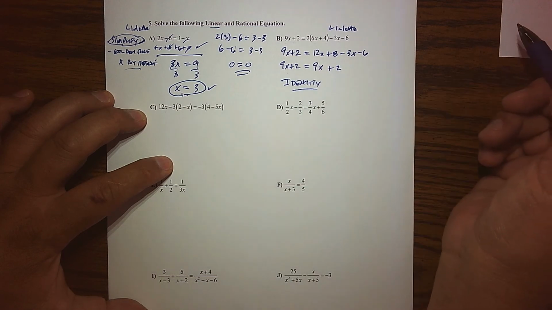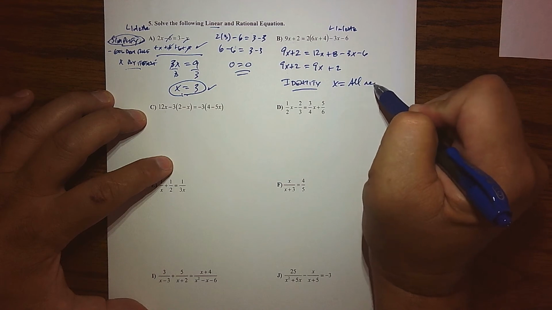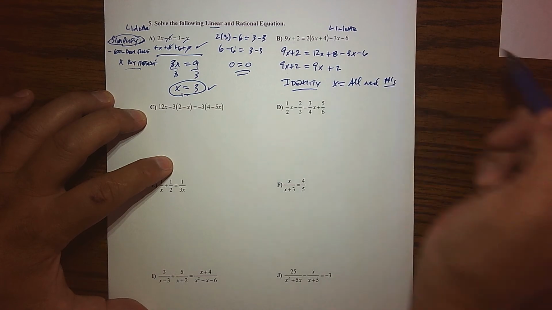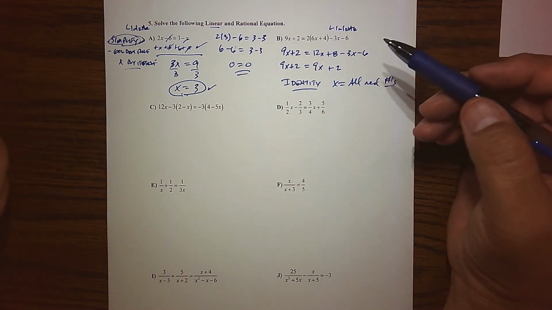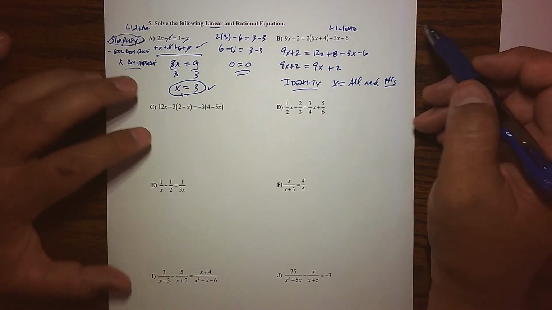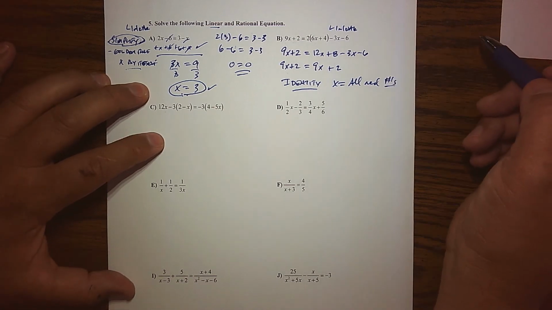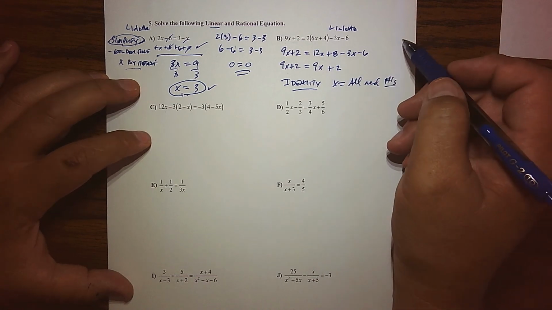One side is identical to the other. And it means that x is equal to all real numbers. So any value of x you can dream of, a nice integer, a nasty fraction, a really nasty irrational number, anything in our real number system is going to make this true. And so that's what it means. So be careful, and look out for those things.